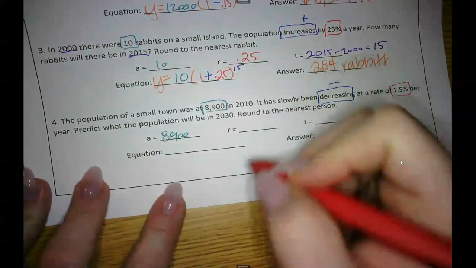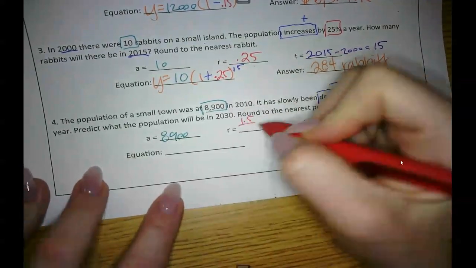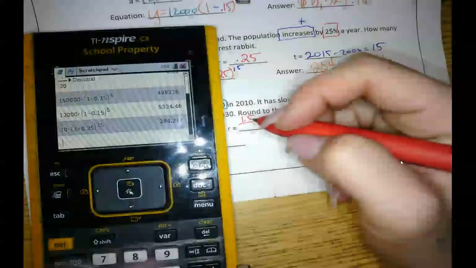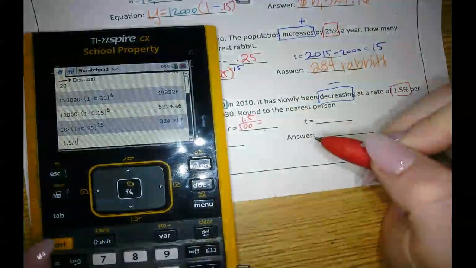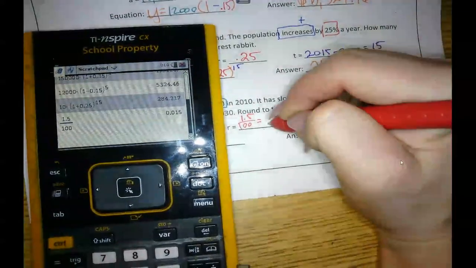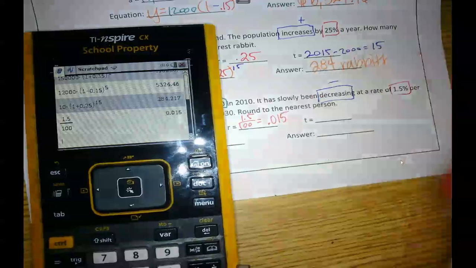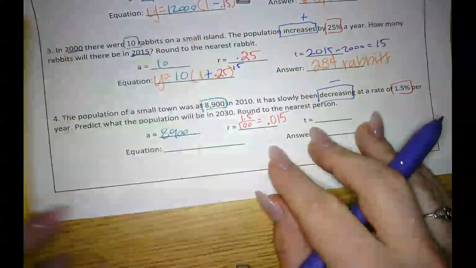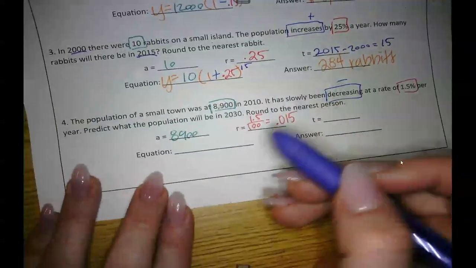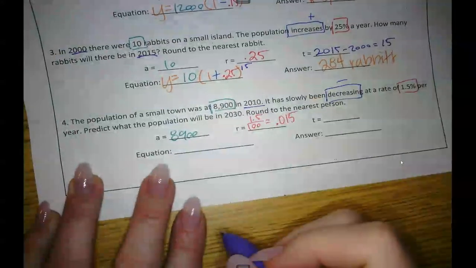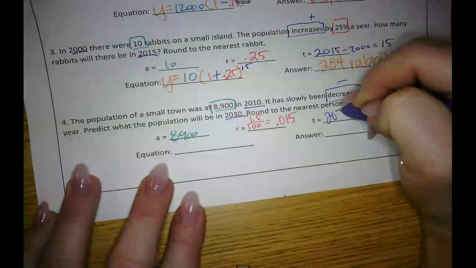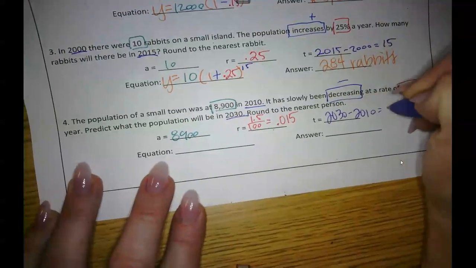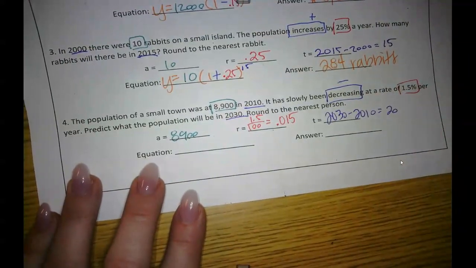Our rate is 1.5. I'm still going to do that same thing, and you can do this in your calculator. 1.5, I'm still going to take that and divide it by 100 to get me my decimal number. 0.015. My time, we're starting in the year 2010, and we want to know until the year 2030. So 2030 minus 2010 is 20 years.